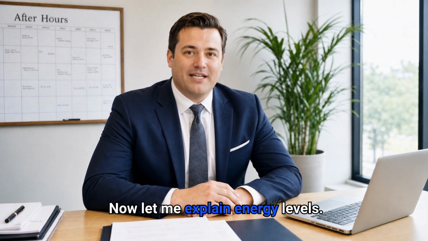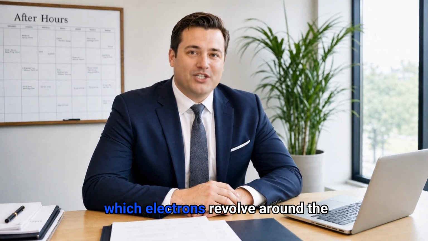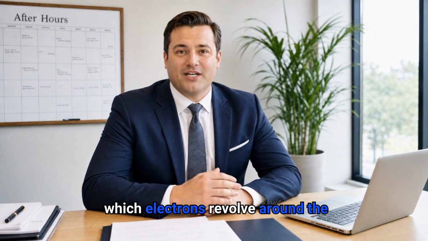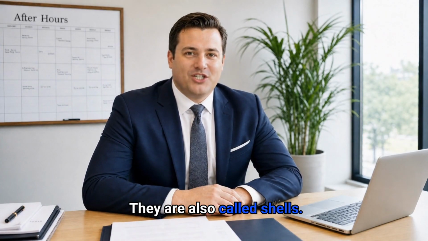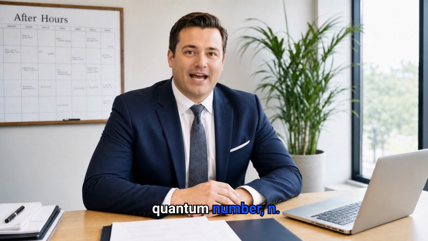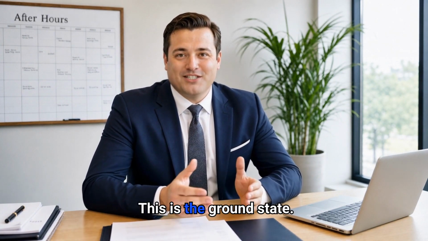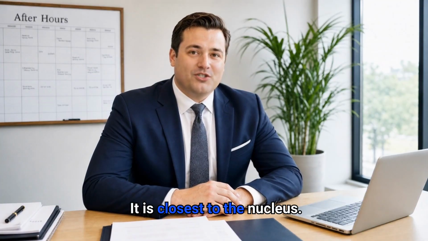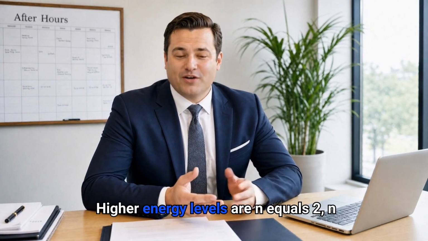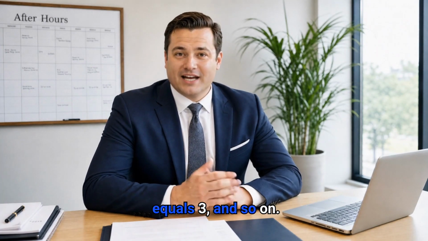Now, let me explain energy levels. Energy levels are the fixed orbits in which electrons revolve around the nucleus. They are also called shells. They are designated by the principal quantum number, n. The lowest energy level is n equals 1. This is the ground state. It is closest to the nucleus. Higher energy levels are n equals 2, n equals 3, and so on.